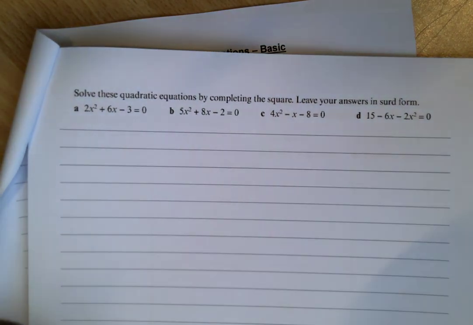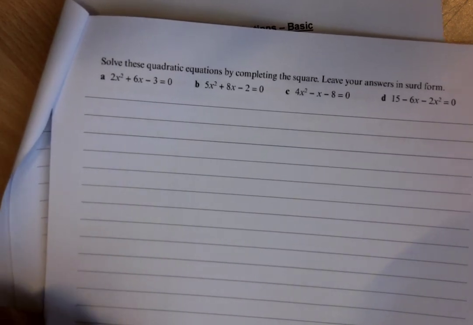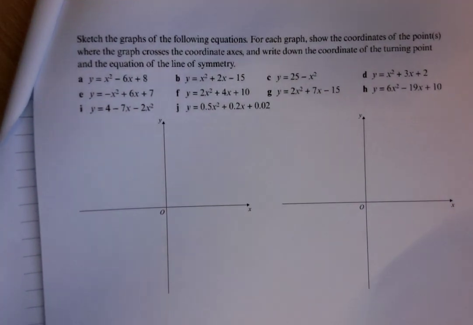These next ones are just solving using completing the square. You'll find that when you solve using completing the square, you are essentially just using the quadratic formula. All you do with solving by completing the square is just complete the square and then make x the subject by undoing everything that's been done to x.